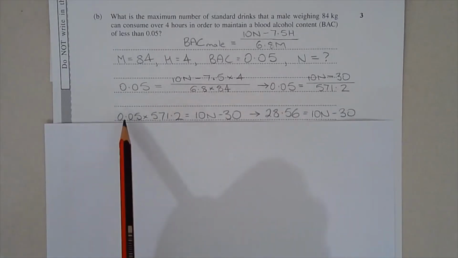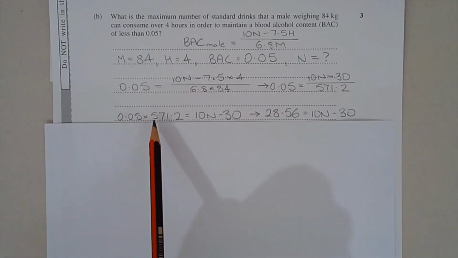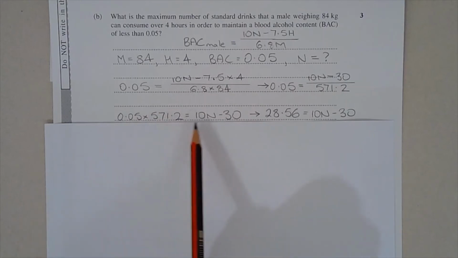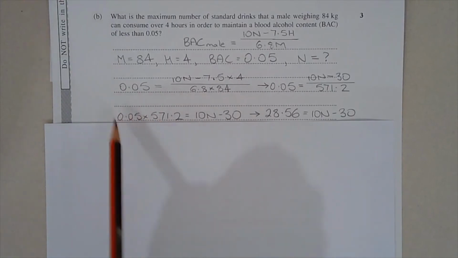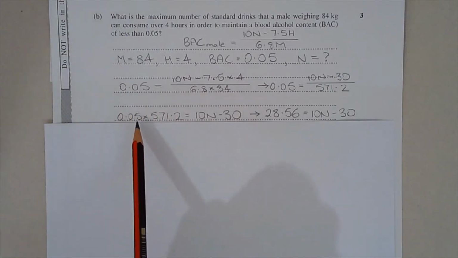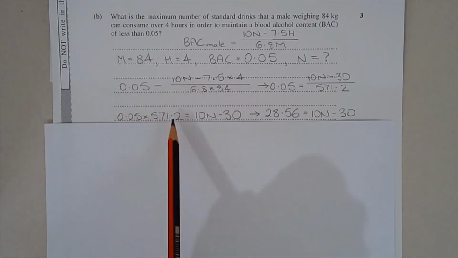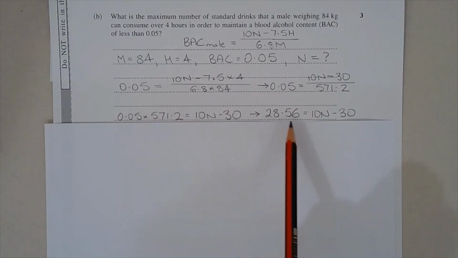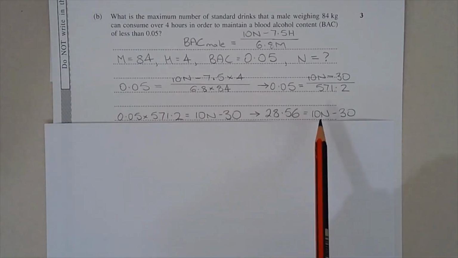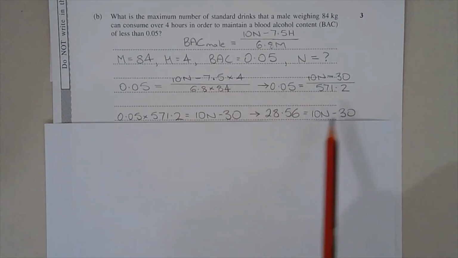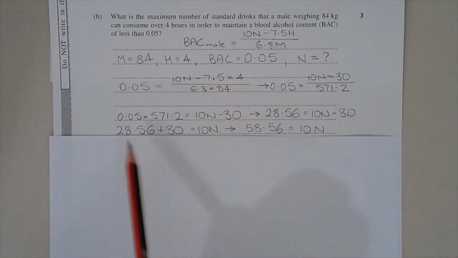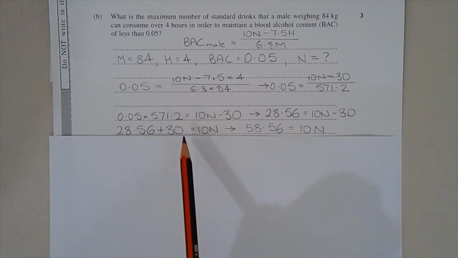So we have 0.05 multiplied by 571.2 equals 10N minus 30. And just simplifying the left-hand side, 0.05 multiplied by 571.2 gives us 28.56 equals 10N minus 30. So we can add 30 to both sides. We have 28.56 plus 30 equals 10N.